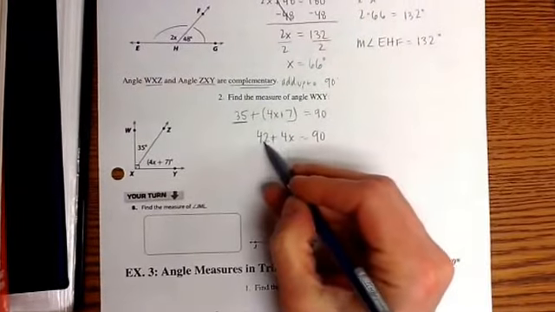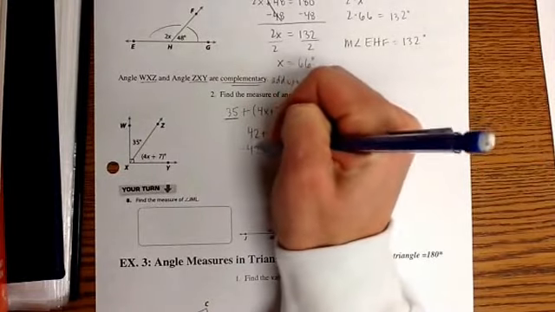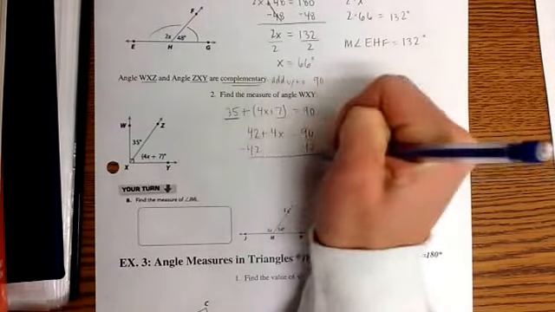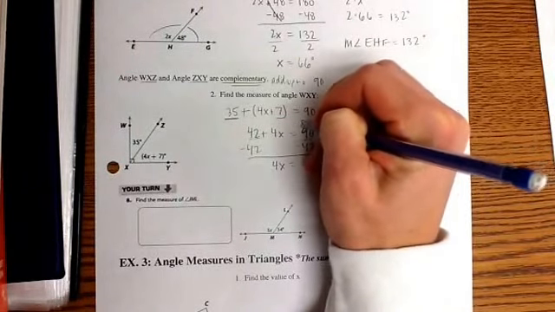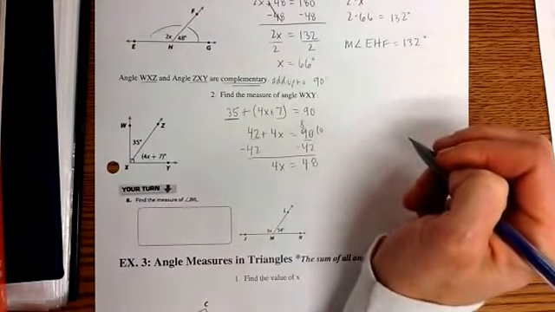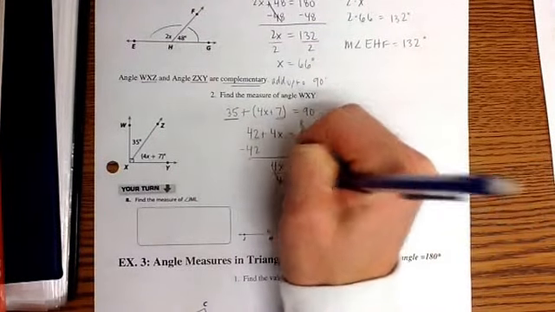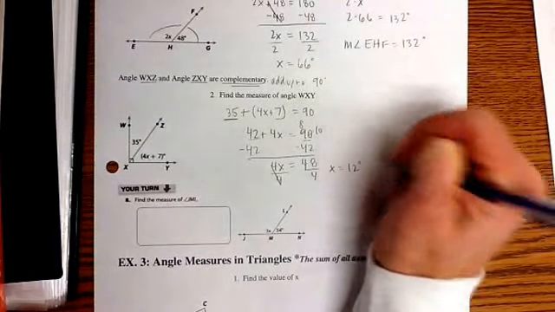Now these are my like terms. They don't have any variables attached, so I'm going to subtract 42. 4x equals, that's an 8 and a 4. So that should be 48. So when I solve for x, divide both sides by 4, x equals 12 degrees.